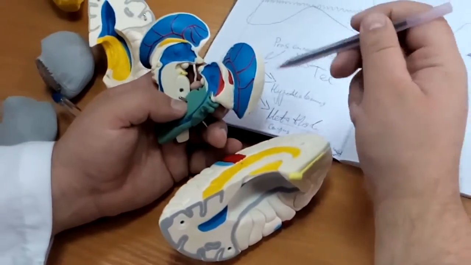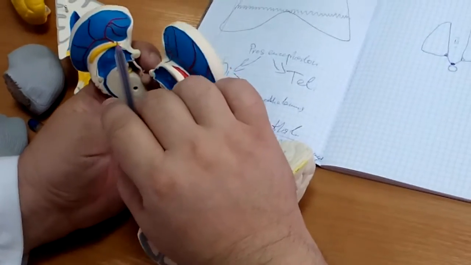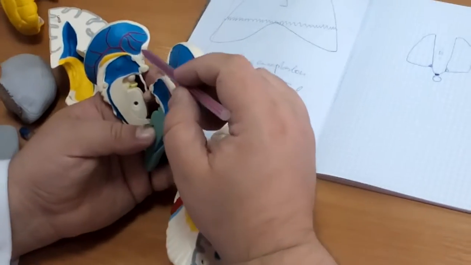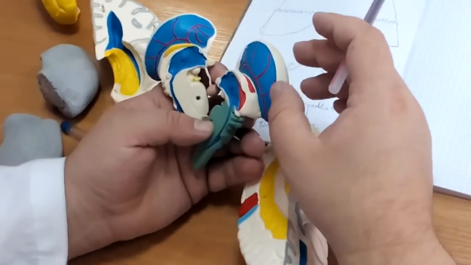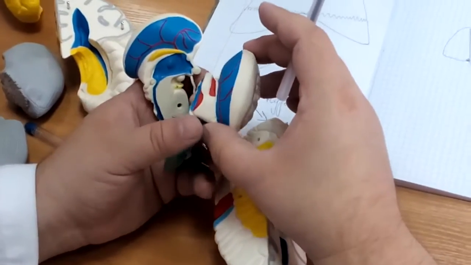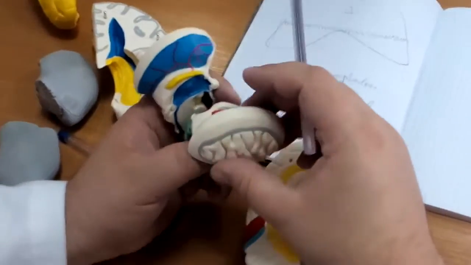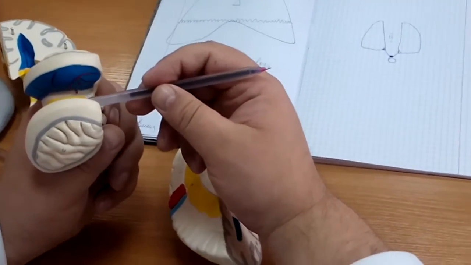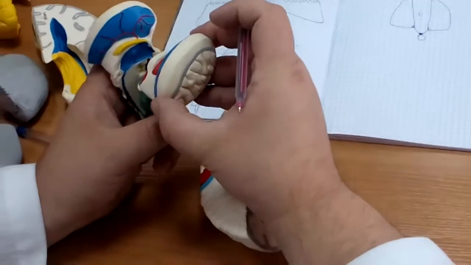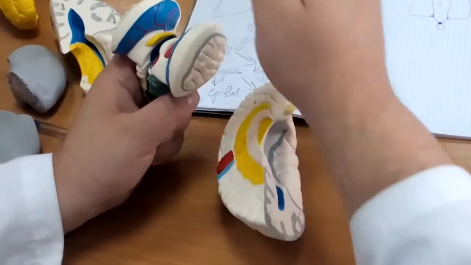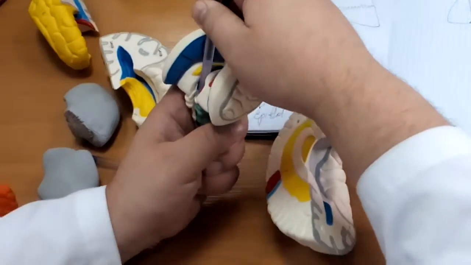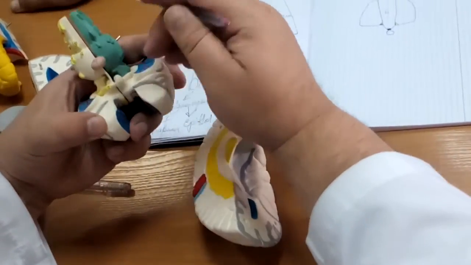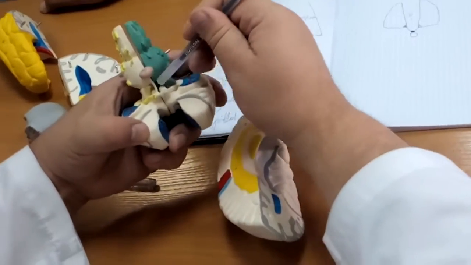Anterior wall, that is continuation of fornix, that is columna fornicis. And between them we have commissura cerebri anterior and lamina terminalis, that is anterior wall of the third ventricle. Columna fornicis, commissura cerebri anterior and lamina terminalis. And now inferior wall of the third ventricle, that is hypothalamus. All of these structures together formed hypothalamus.